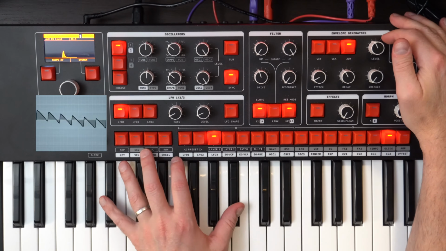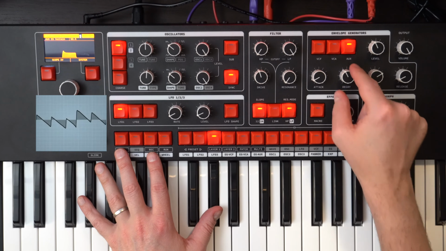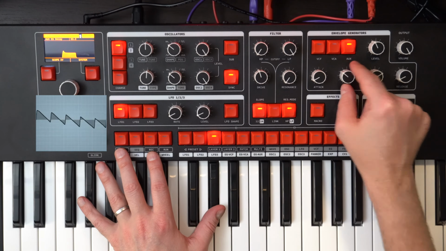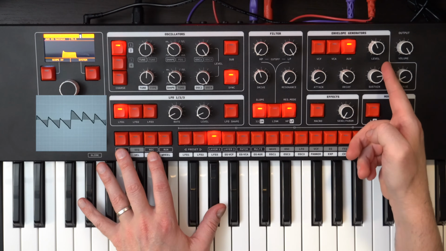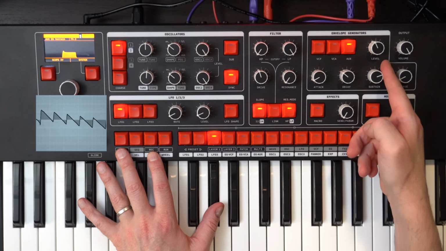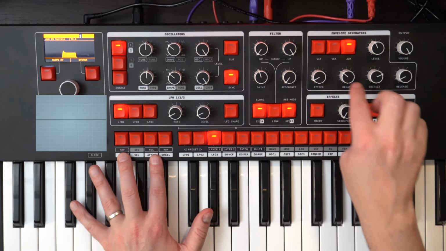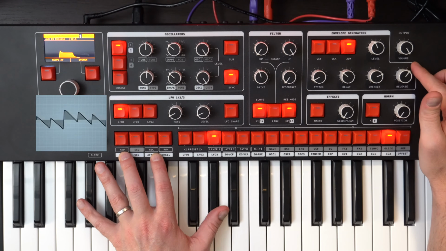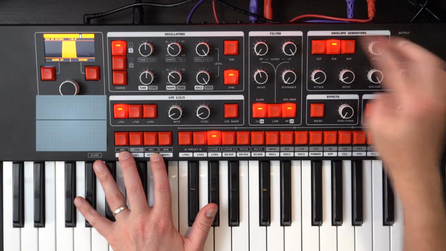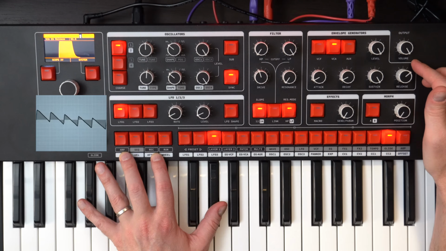We can control how much with the sustain, and then how quickly it comes on with the decay. Then go over to the VCA and just pull up that release.